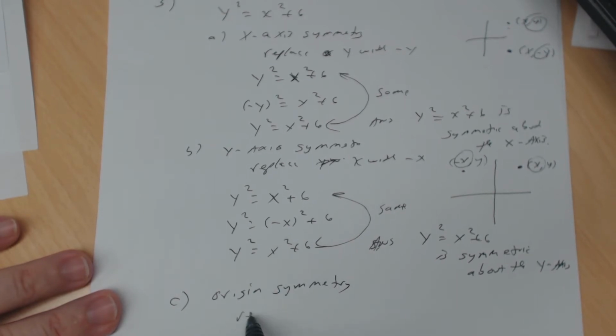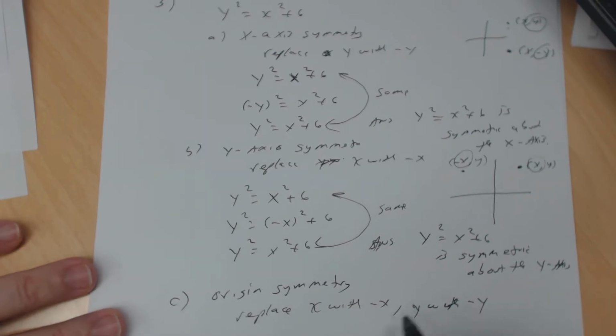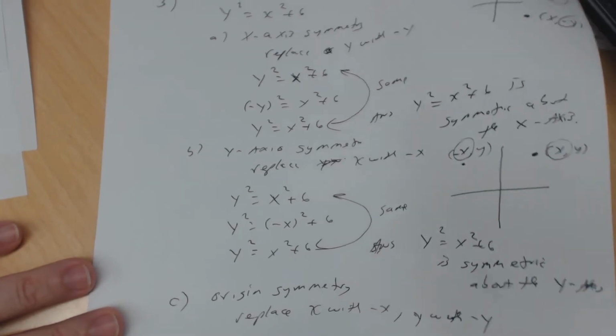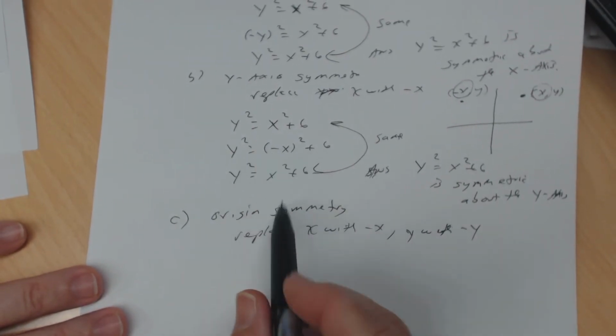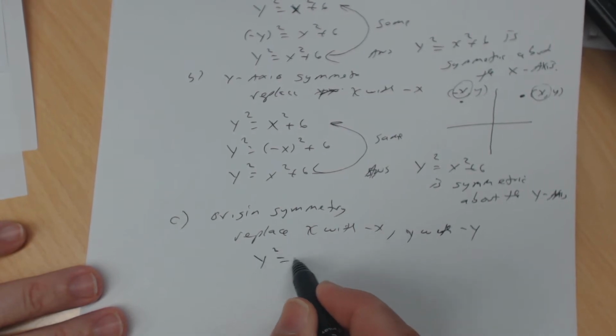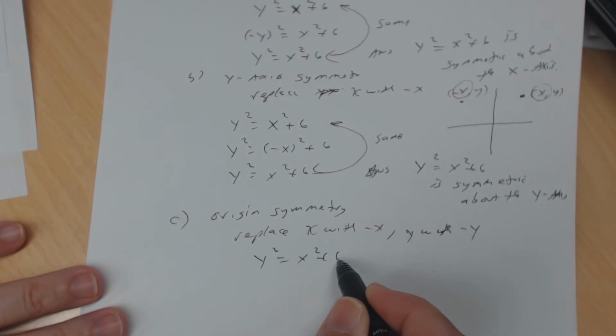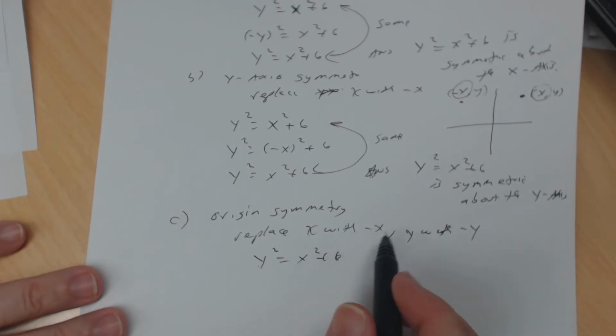So we're going to replace both of them. Replace x with negative x, y with negative y. Okay, go back to your original equation. My equation was y equals x squared plus 6. Now let's replace. y becomes negative y, x becomes negative x.